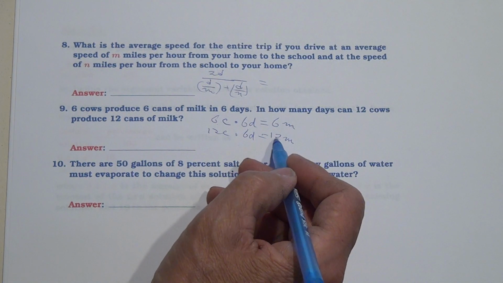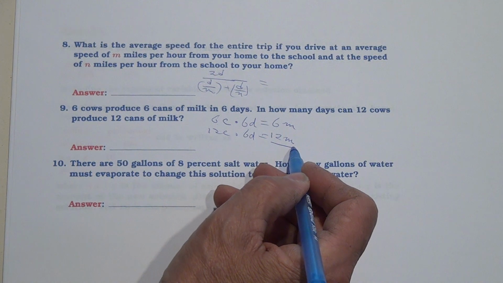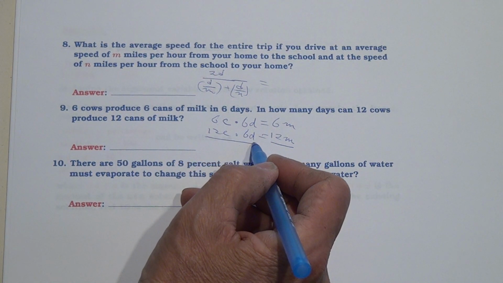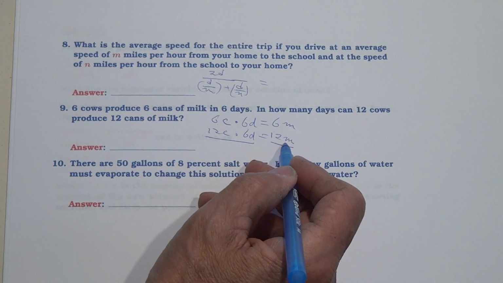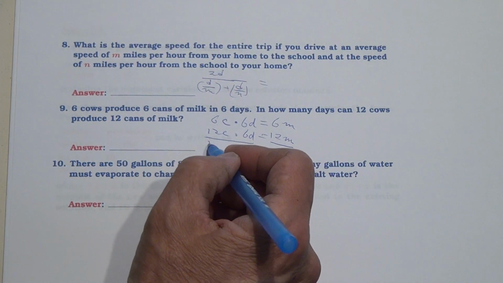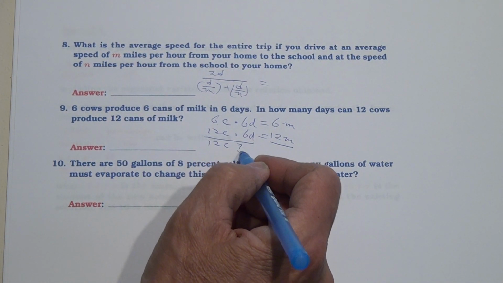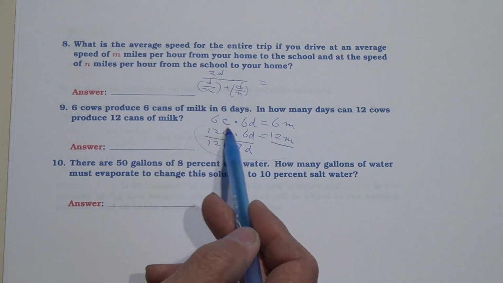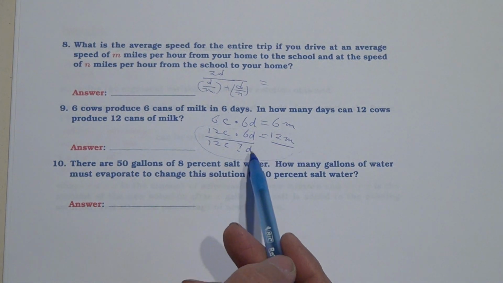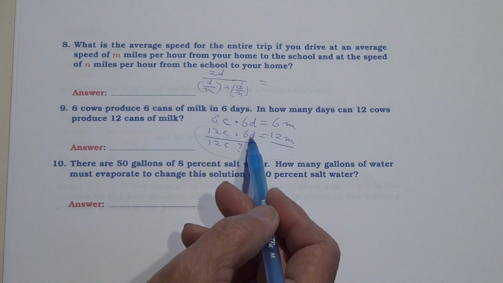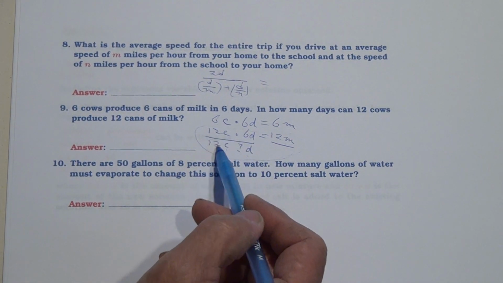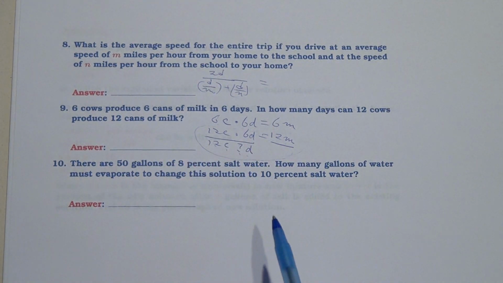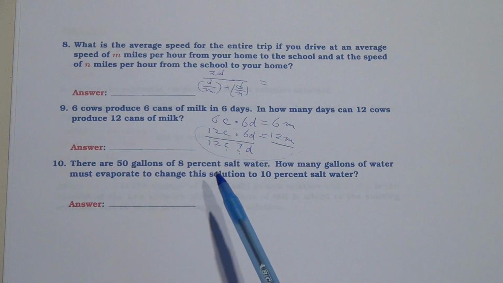So you divide each side by 12 cans of milk in 12 cows. Then how many days? Okay, when you have this equation, any trouble in getting D? C, C cancel, 12, 12 cancel, and then what? The question mark must be D. So the correct answer is D days, 6 days.